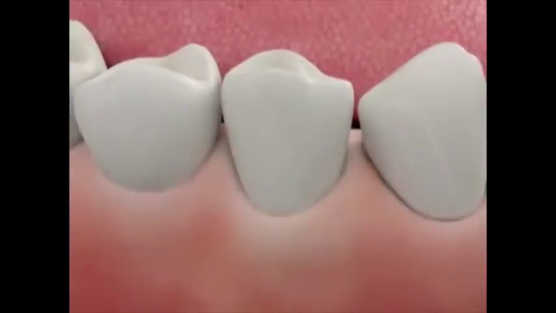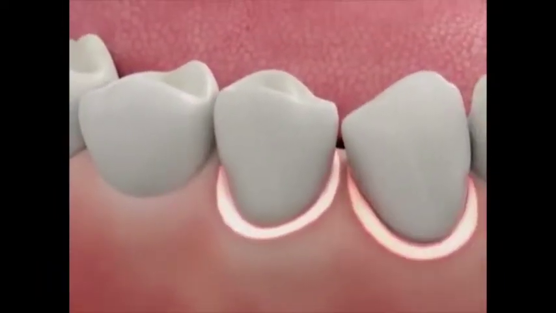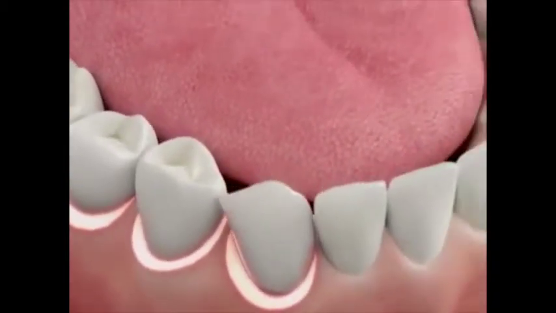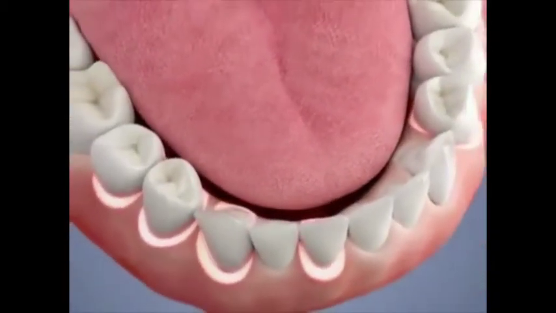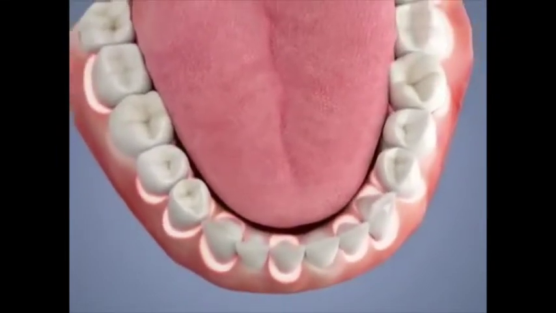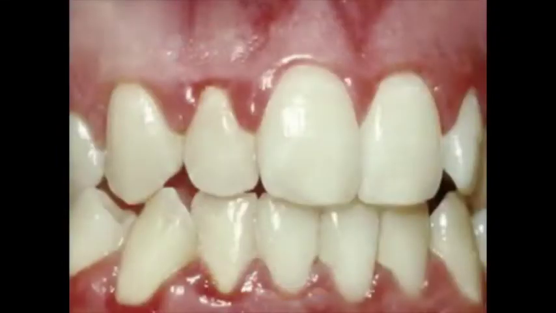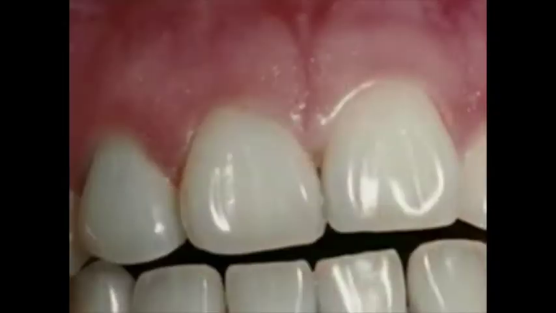If you have just a few pockets of infection, we may treat just those teeth. But if the infection is more widespread, we may treat 1 or 2 quadrants of your mouth at a time, spacing the treatment over several appointments. Scaling and root planing removes the source of infection, helps your gums heal and tighten around the teeth, and gives you back your healthy smile.